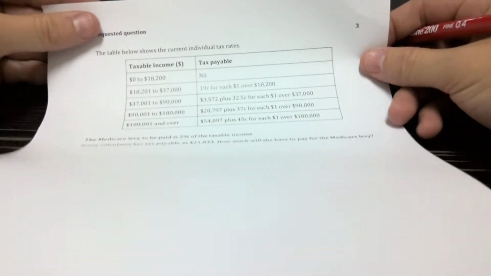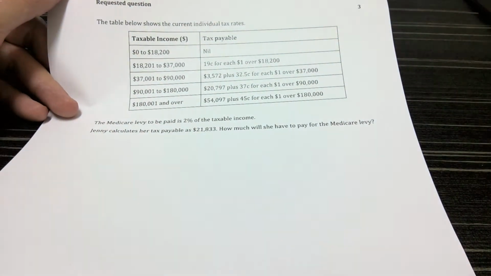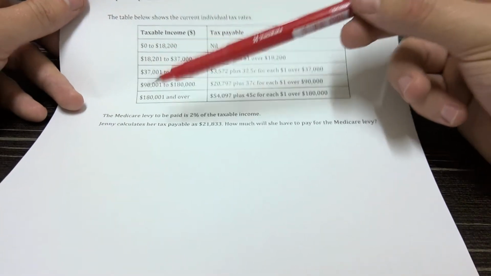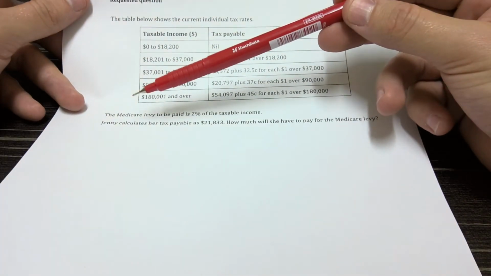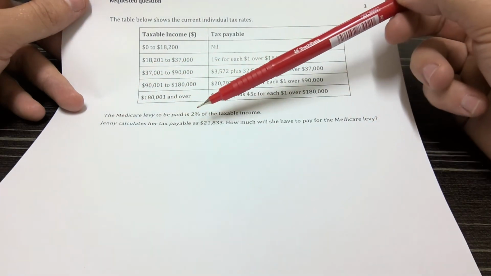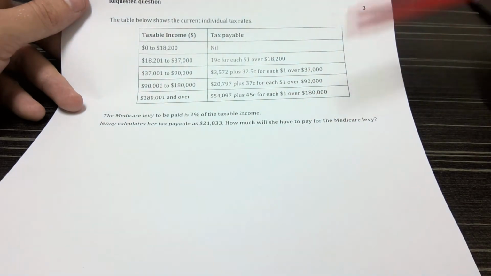And the last one is a requested question, so I'm not exactly sure what past paper it comes from, but it's a pretty good one. We've got this table below, and the Medicare levy to be paid is 2% of the taxable income. Jenny calculates a tax payable as this. How much does she have to pay in Medicare levy?